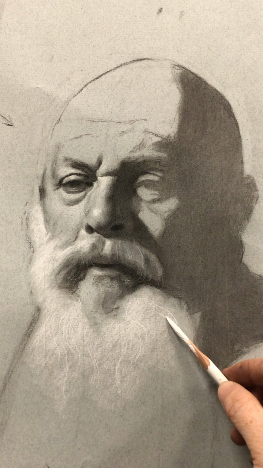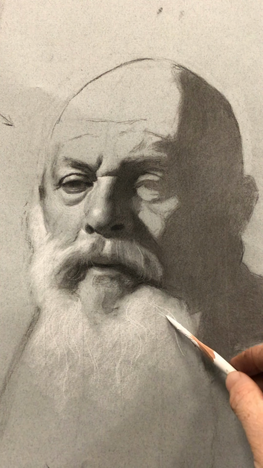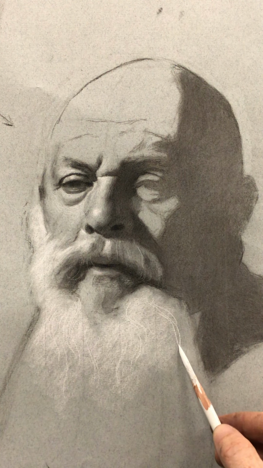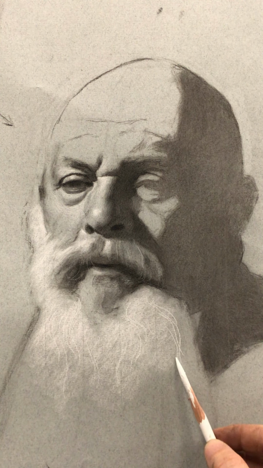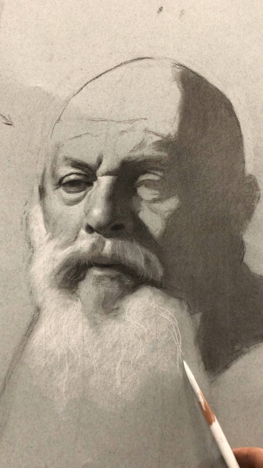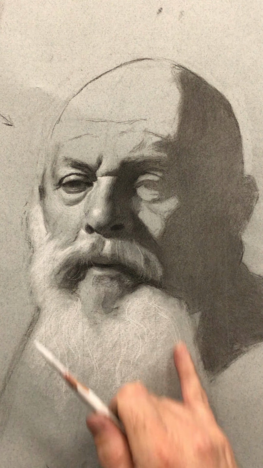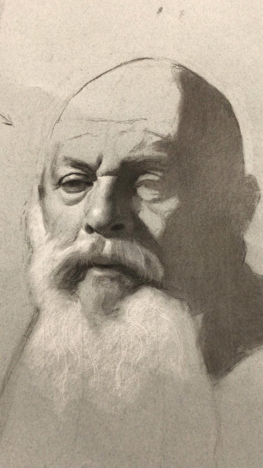You'll notice I'm turning the pencil, the white chalk, on its side. I'm pulling it, twisting and turning it as I make these lines in the beard. Those went a little bit awry, so we'll do that.